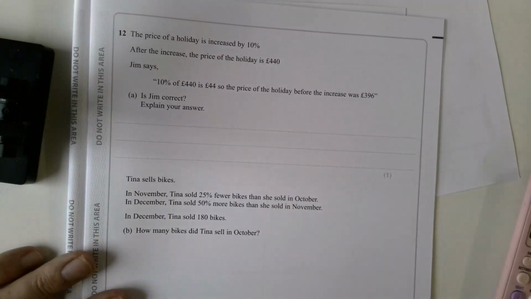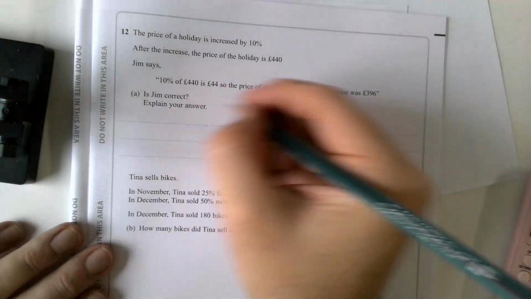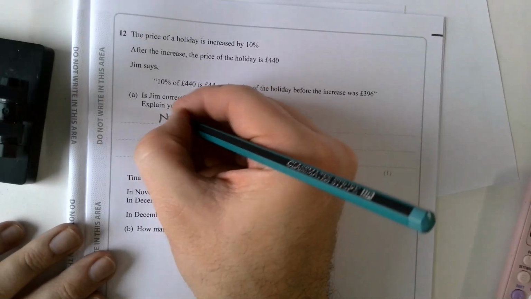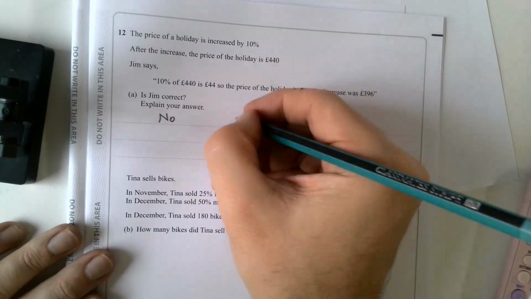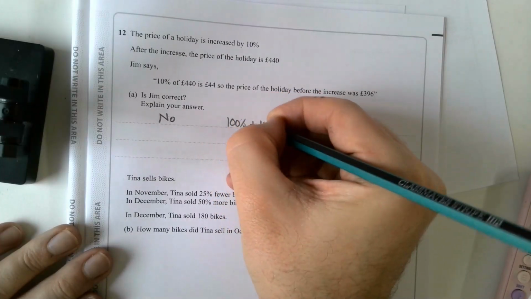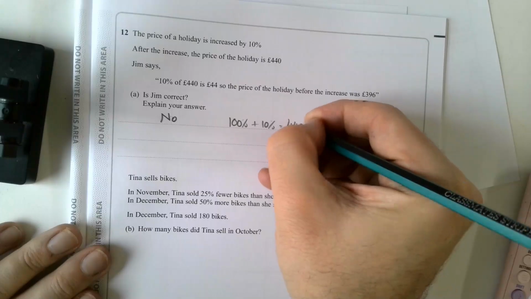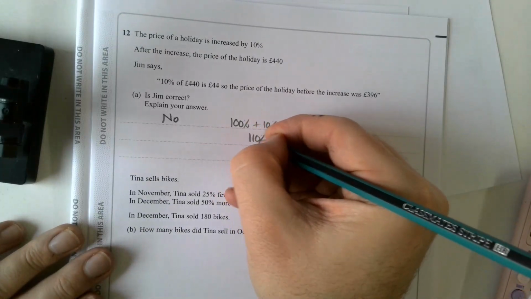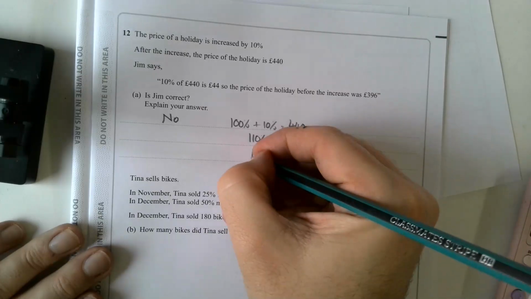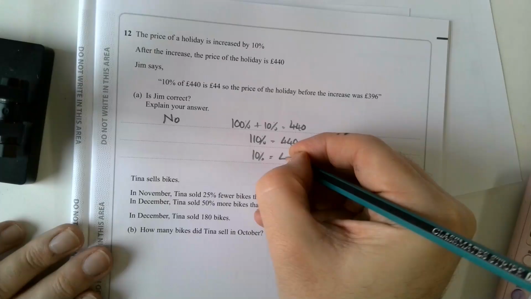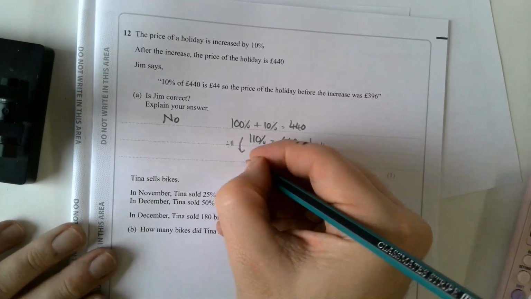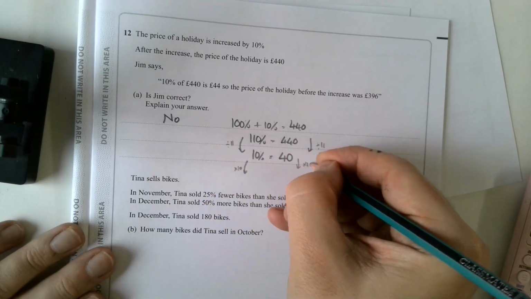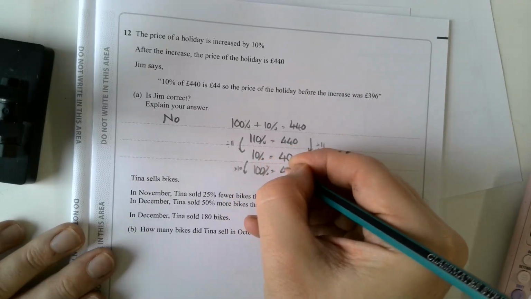Right, this one, after a holiday, 10%. Right, so is Jim correct? No, Jim is not correct. Why is that? Because my original amount, I had 100%, and I added on 10%, and that value became £440. So I know that 110% must be £440, so 10% must be £40, so I've just divided by 11 there, and then times that by 10, so my original amount must have been 400.